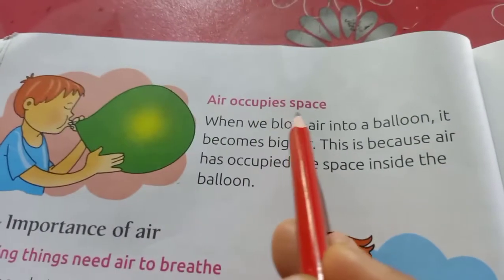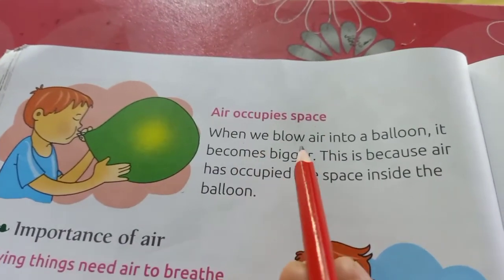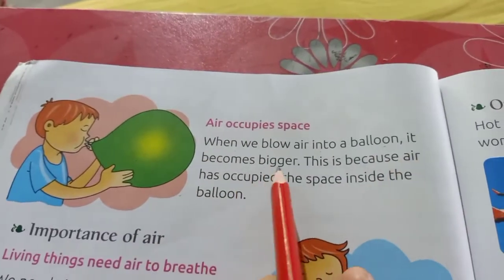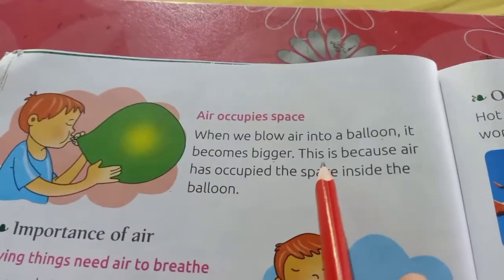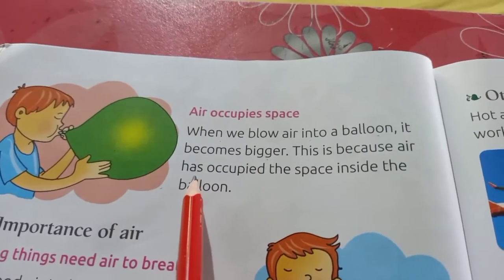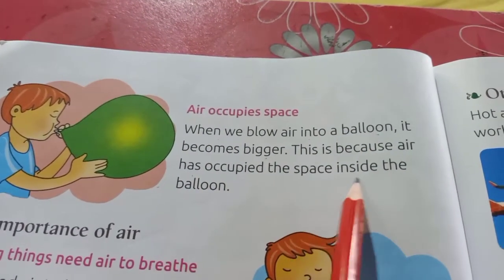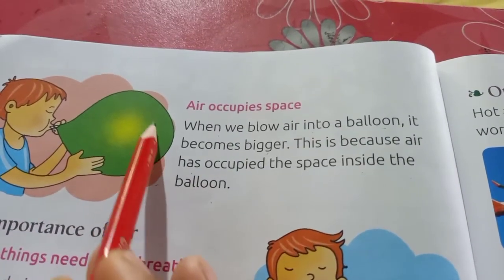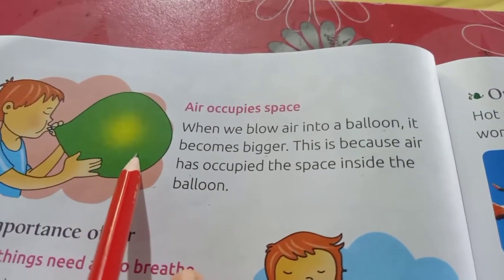Air occupies space. When we blow air into a balloon like this, it becomes bigger. This is because air has occupied the space inside the balloon. Here is air, and air occupies space inside the balloon.